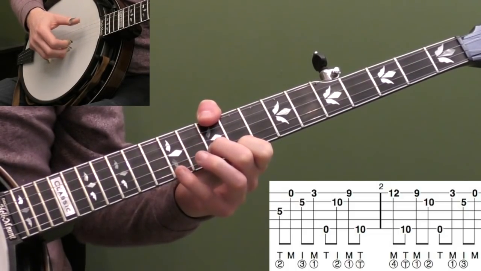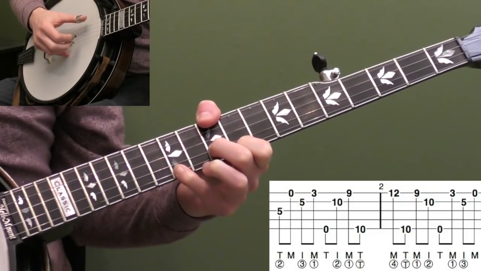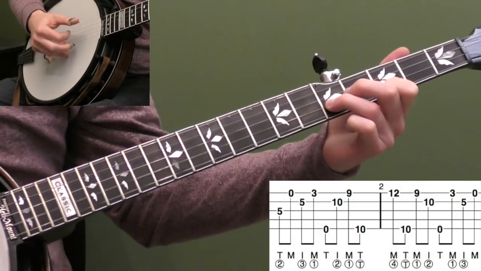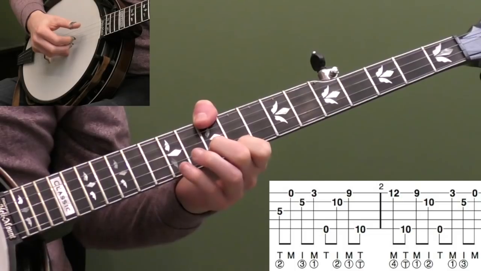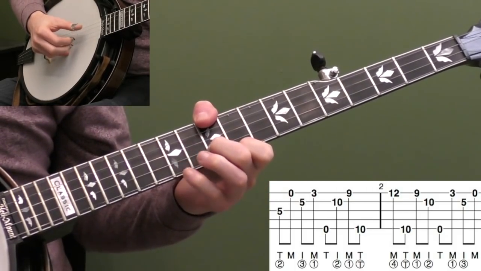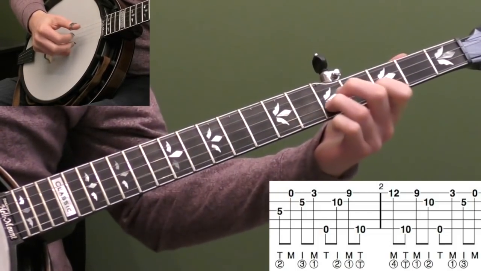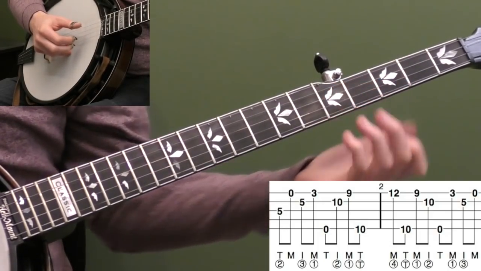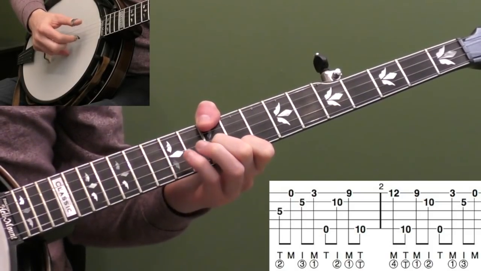And then if you want one more note, you can use your pinky up on the 12th fret of the 1st string to get you one higher note. Use your 5th string to travel. Again, what I like to do is go one note higher and then you can create that loop.